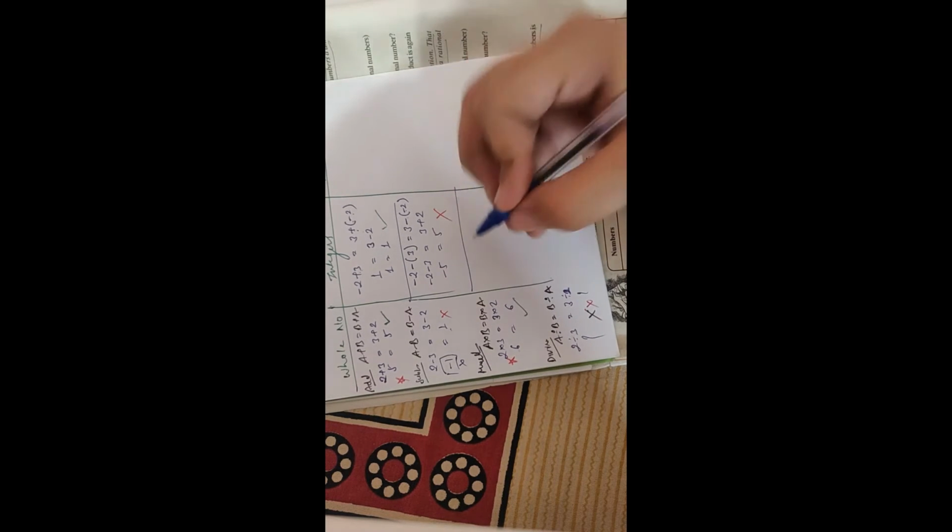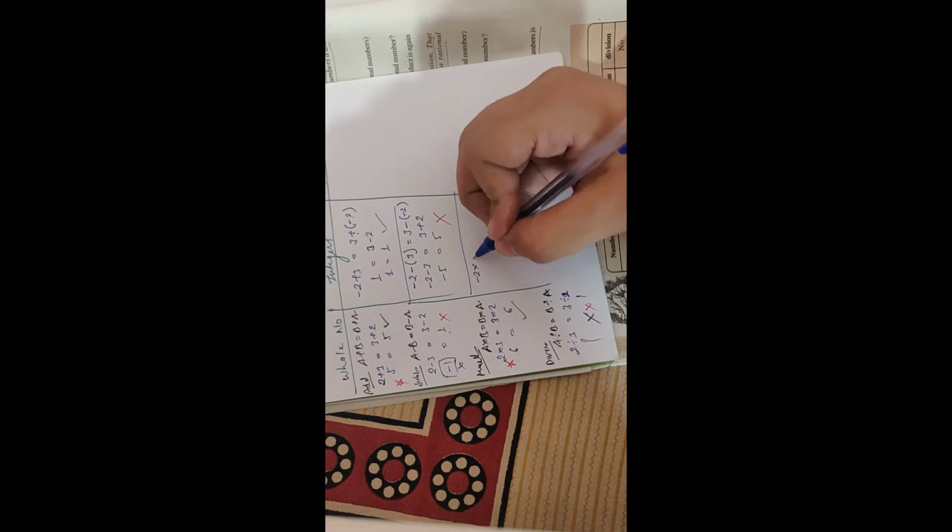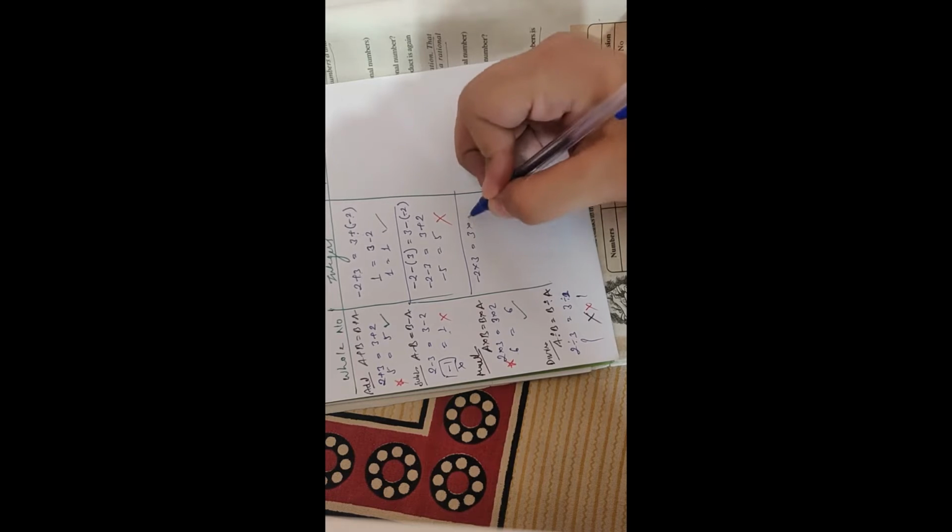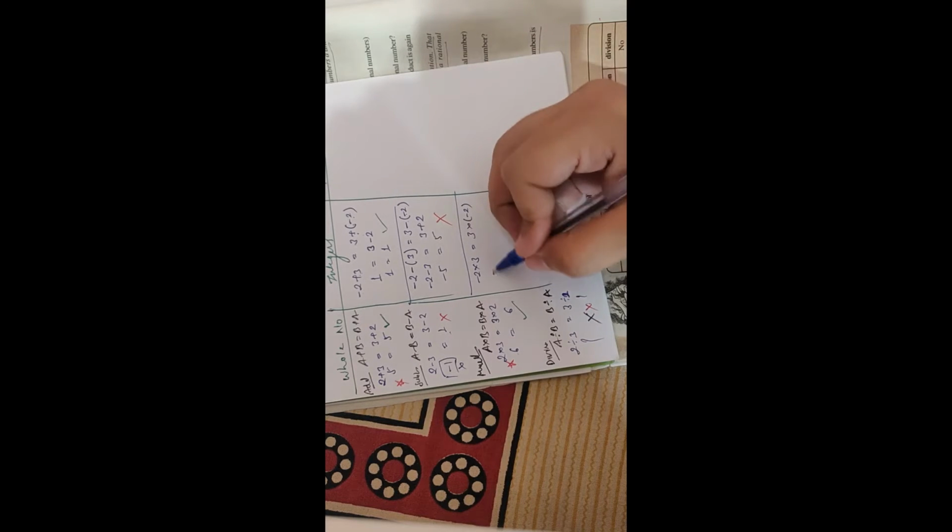Shall we check for the multiplication this time? Minus 2 multiplied by 3 should be equal to 3 multiplied by minus 2. Well, in both the cases the result is similar, that means it is true.